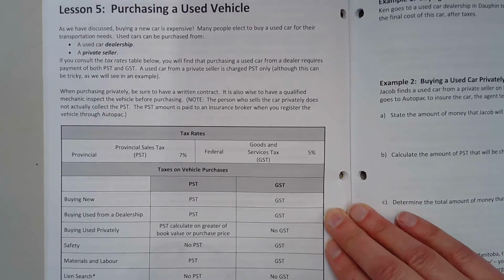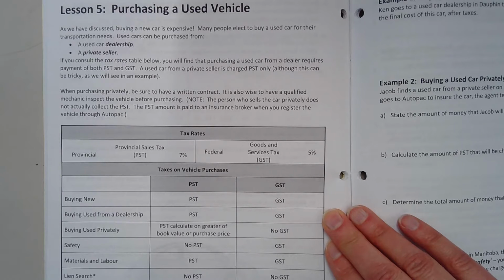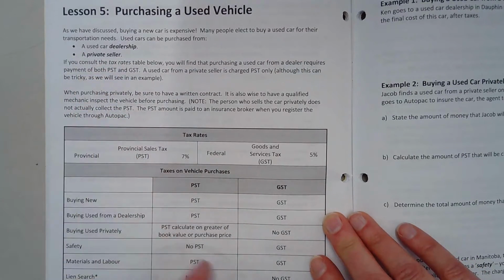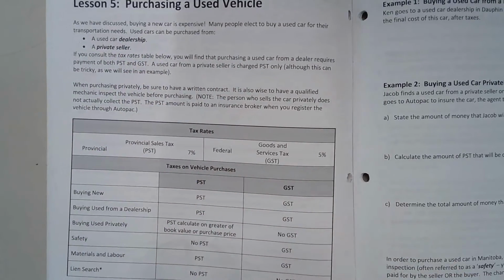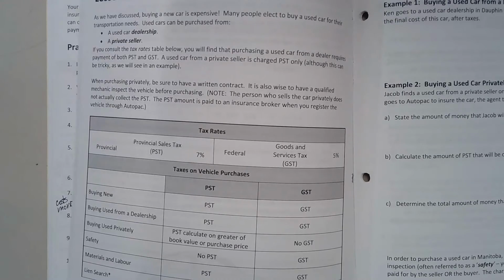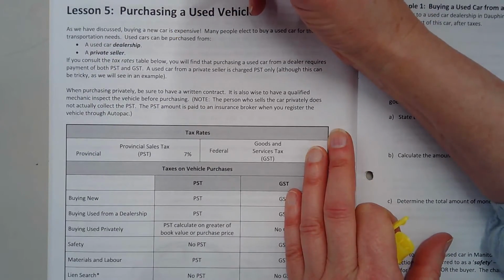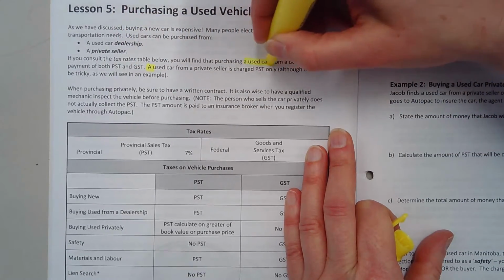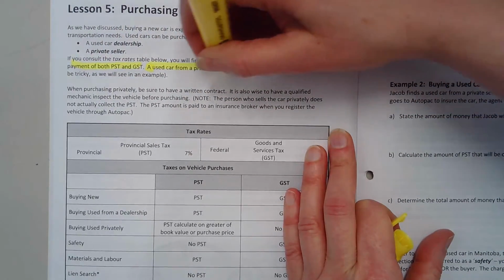So the taxes change. One of the reasons used vehicles are a good idea is because they're a little more cost effective. If you purchase a used vehicle from a private seller, you only have to pay one tax, the PST, and not the GST. If you buy anything from a dealership, you have to pay both taxes. So that's the big thing to remember, right? A used car from a dealer, we pay both taxes. A used car from private is charged PST only.